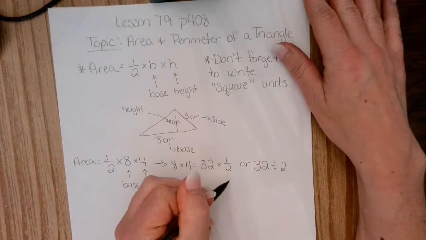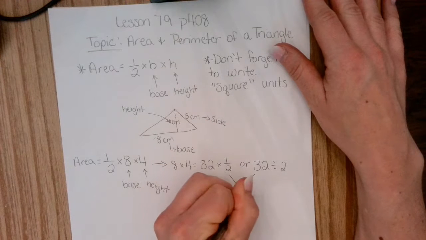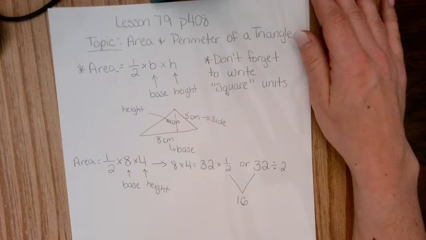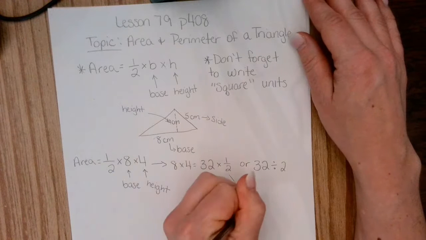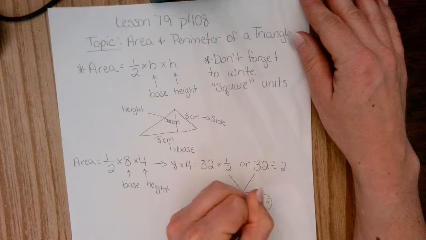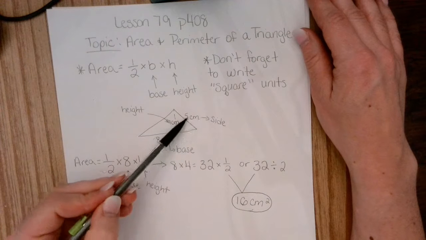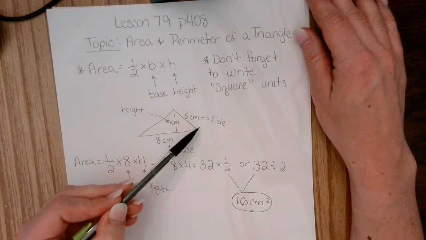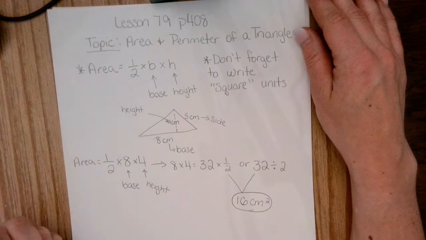But either way we do, we are going to get 16 as our answer. So our area is 16 centimeters square. And notice how I did not use that 5 right here at all. I only use the height measurement and the base measurement.